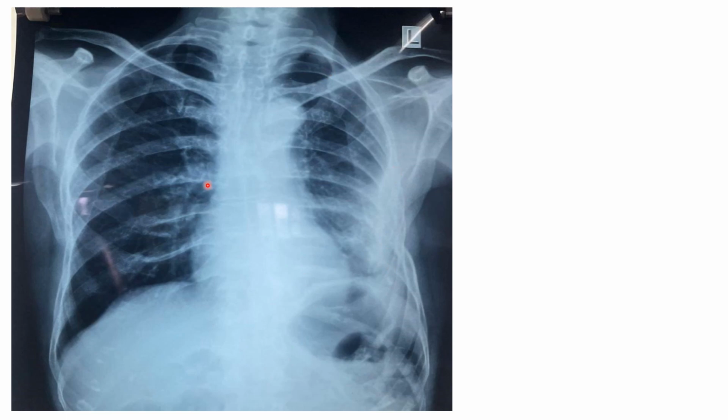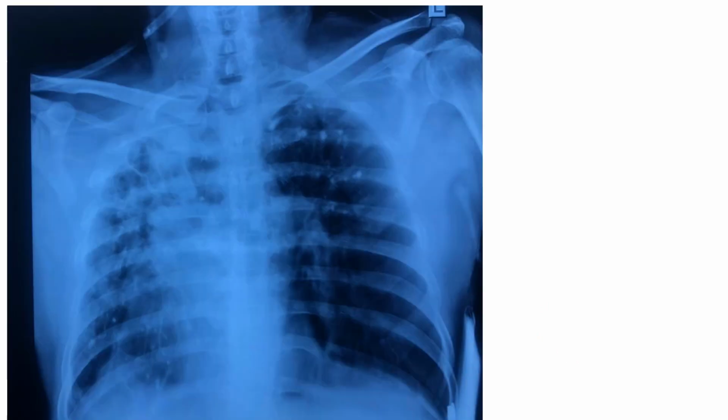So the main thing here is to look at the rib spaces. It's very obvious. See the rib space is quite larger compared to this side. It's quite narrow here. Again, this left lung is larger, the right lung is smaller. Here is fibrosis. So fibrosis is one of the causes of volume loss.